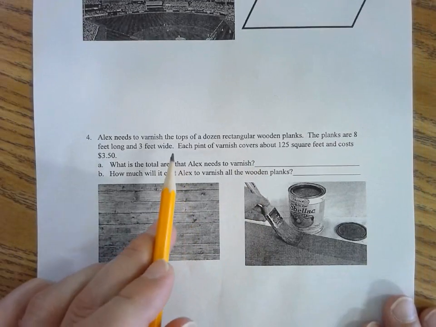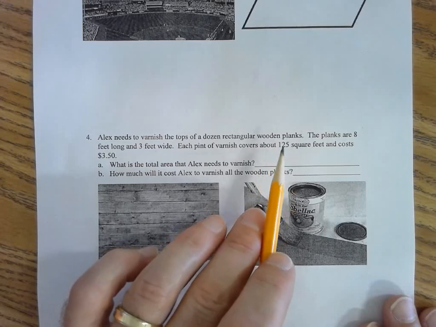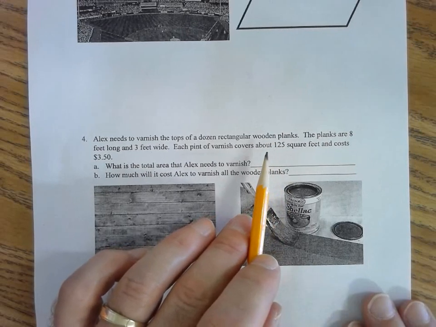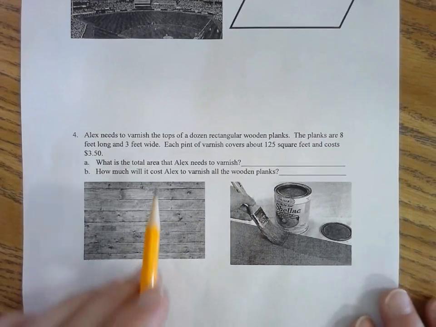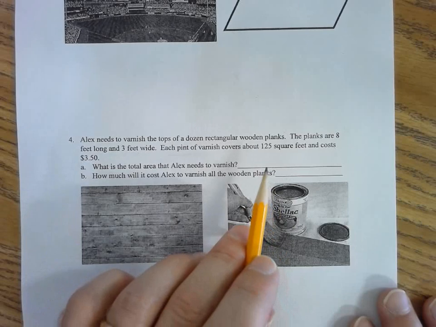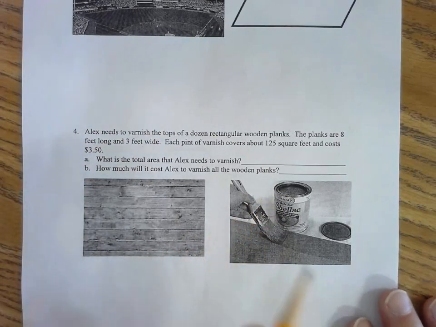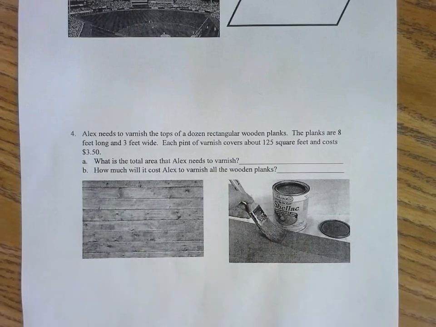We're dealing with rectangular wooden planks here, so you guys know the formula for the area of a rectangle. If you can finish this and get the correct answer, you're doing great. Very, very smart.